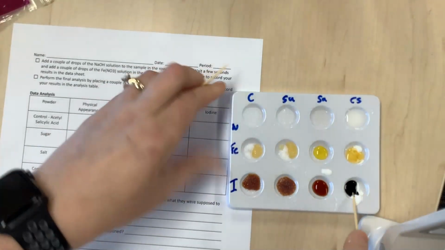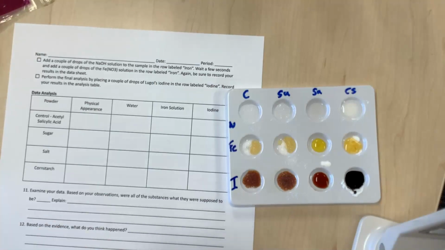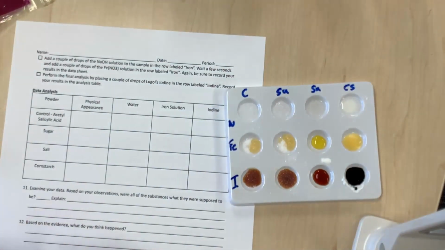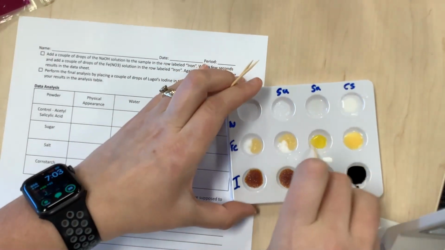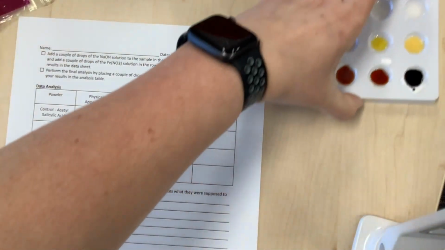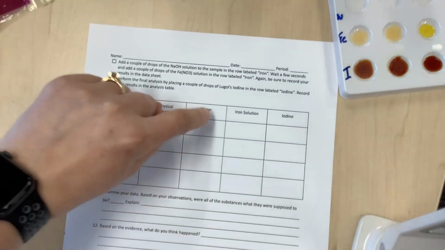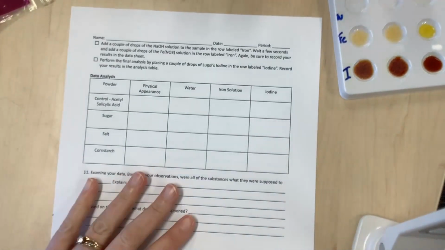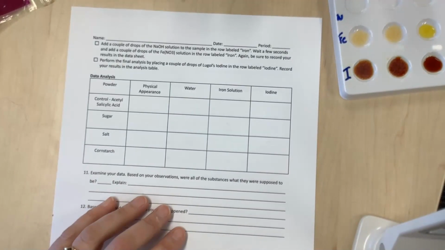So you can definitely use some toothpicks to give you a little bit of a stir here so you can see what's happening for each one. And you can kind of see what's going on. So I'm going to slide this. So over here, you've written your physical appearance before you started, water, iodine, or iron and iodine solution, and then decide which one is probably the one that's contaminated.